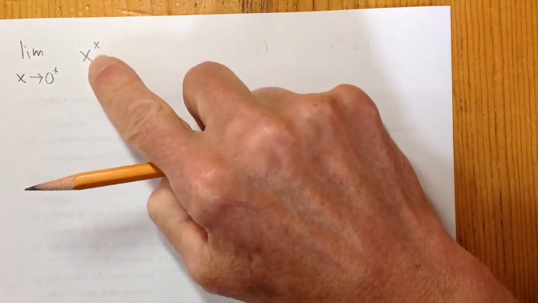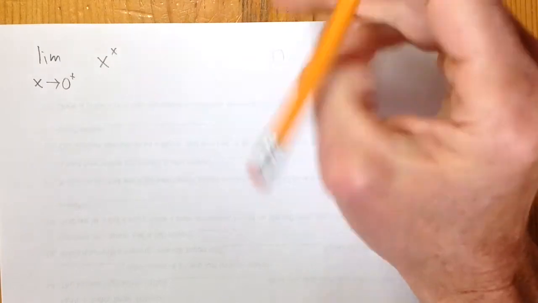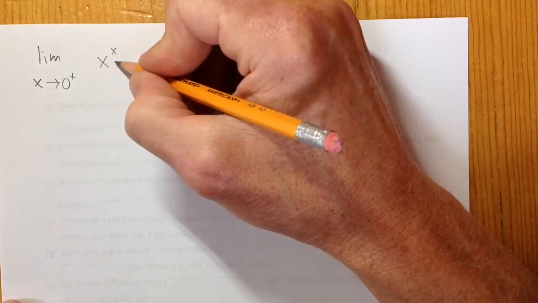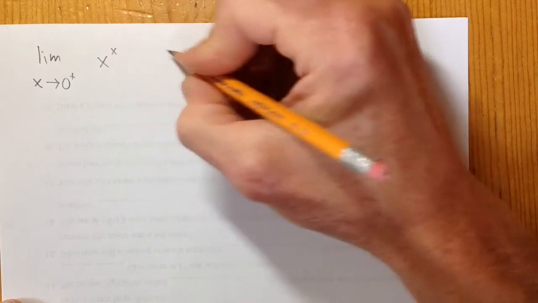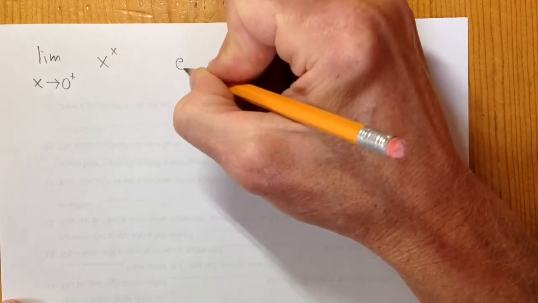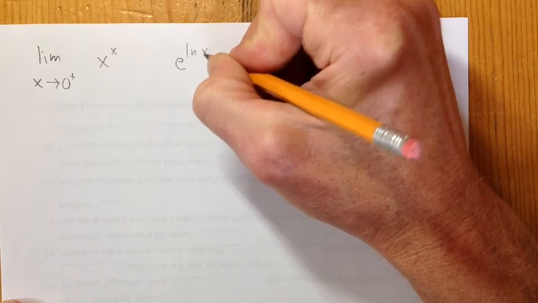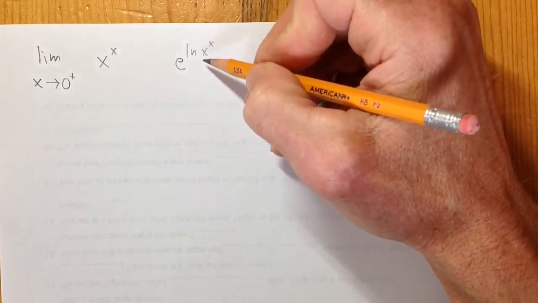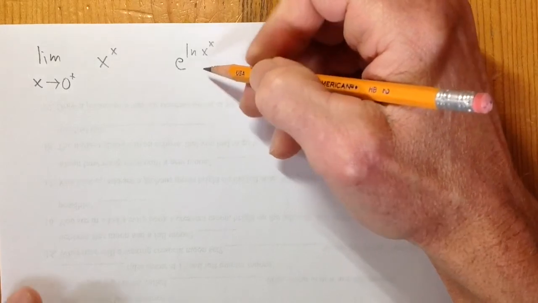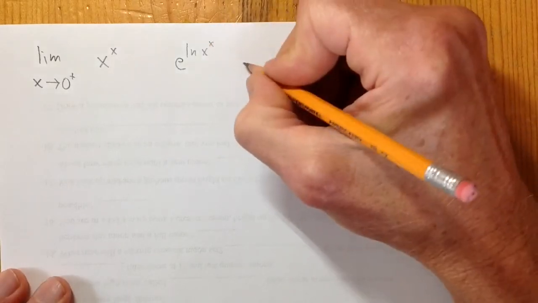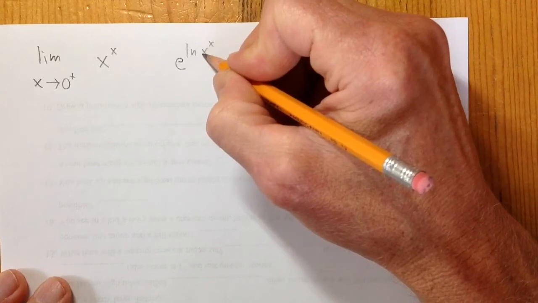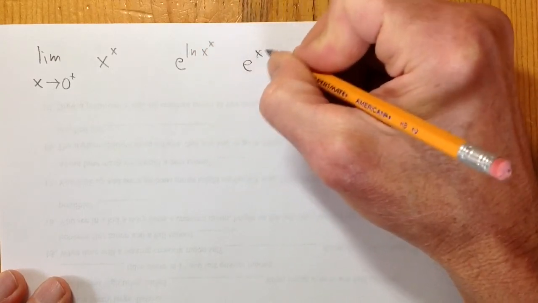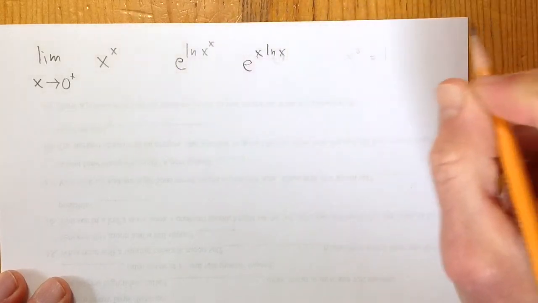We can't use L'Hopital's rule. It's x to the x. Like, what the heck? However, here's the cool thing. We can do our e to the ln trick, because this is the same thing as e to the ln of x to the x. This is our logarithmic differentiation, so this is like logarithmic limits. Remember, the reason we use ln is because this x comes in front. That's the same thing as e to the x ln of x.